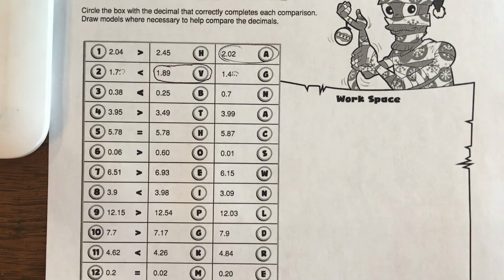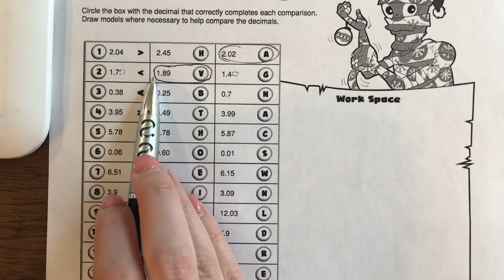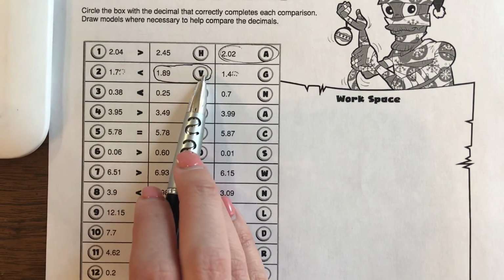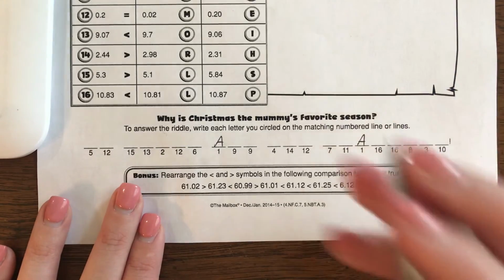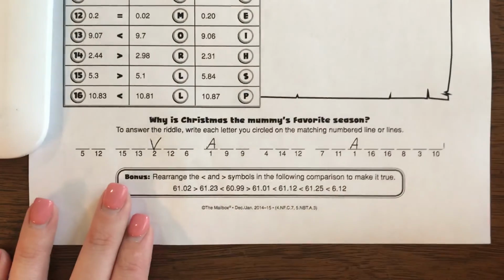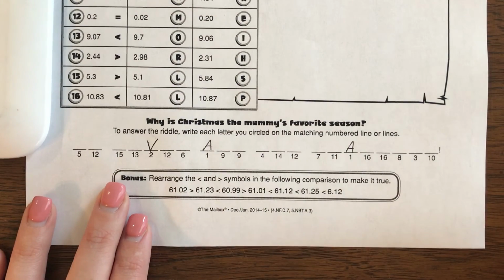Just like we did on number 1, boys and girls, number 2's answer is 1 and 89 hundredths, which correlates with the letter V. So on the bottom, wherever you see the number 2, we're going to put the letter V.